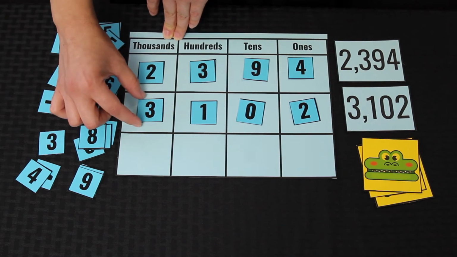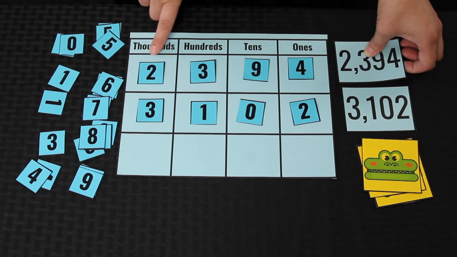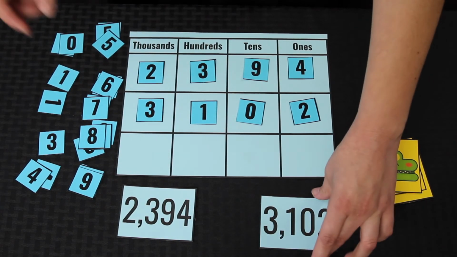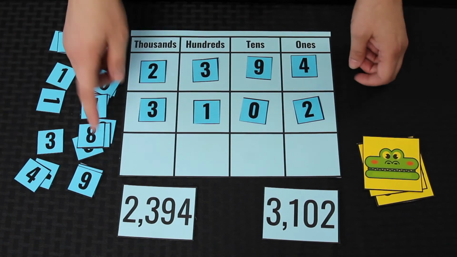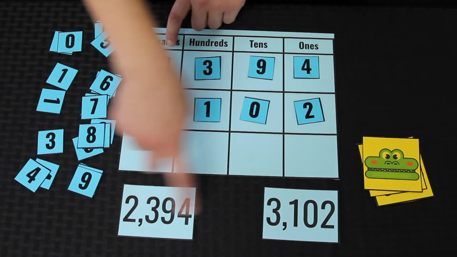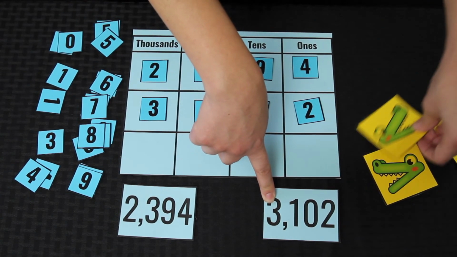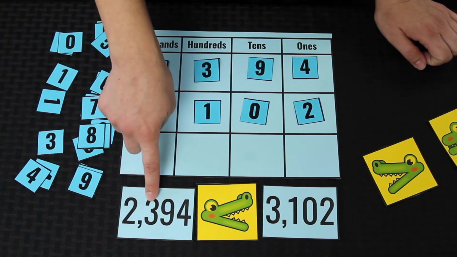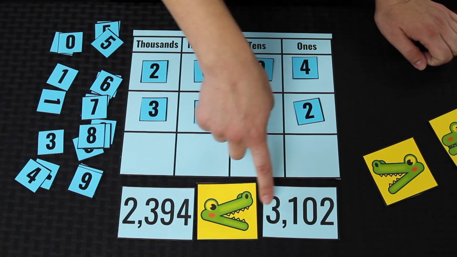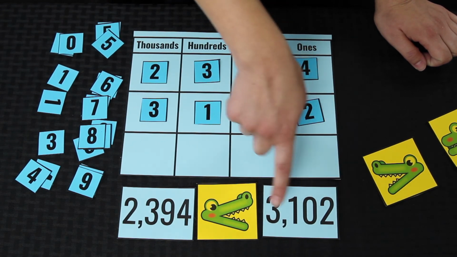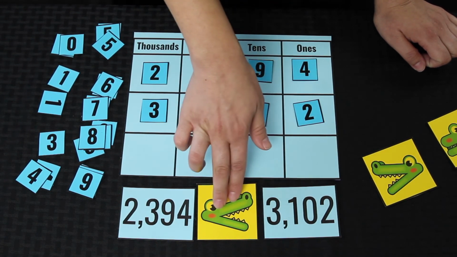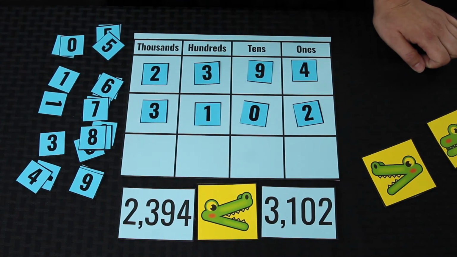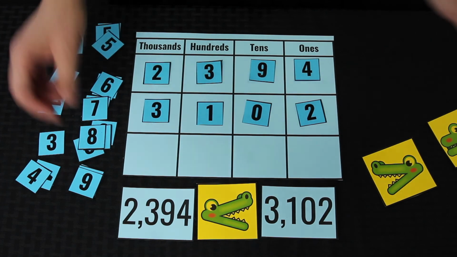And 2 is less than 3. So it just really depends. If you want to put 2,394 first and then put your 3,102 second, you can compare these numbers. We know that 2 is less than 3. So we need to make sure we have the right sign. So we can say 2,394 is less than 3,102. So the way that you can remember this is that the alligator is going to be eating the biggest number. So the 3 was the greatest number. So pretty simple. Go ahead and try this on your own.